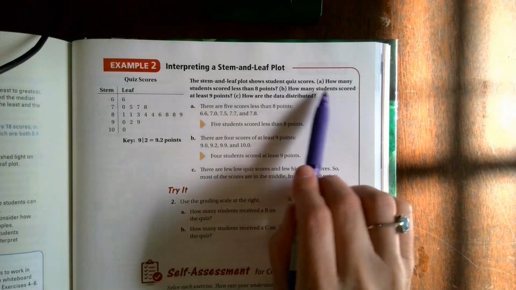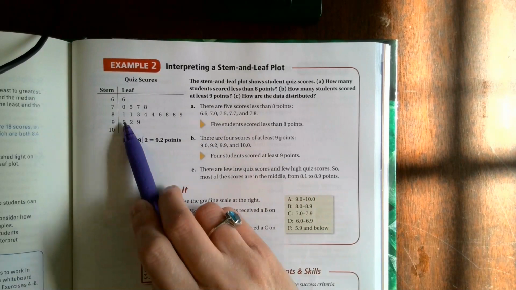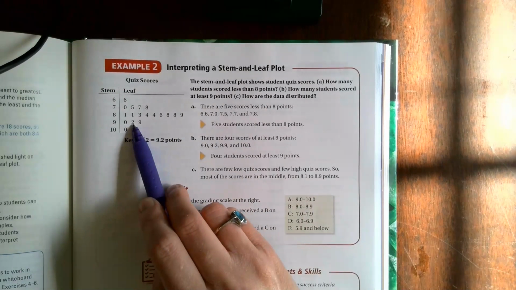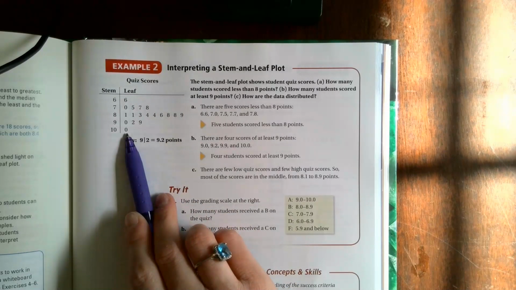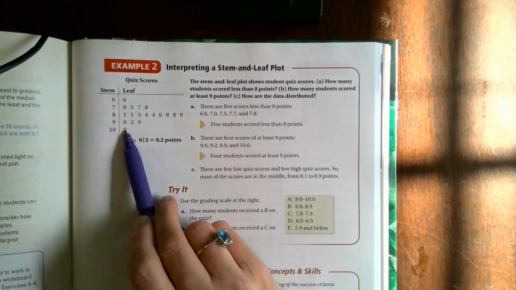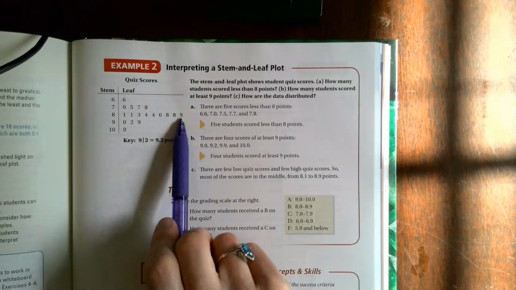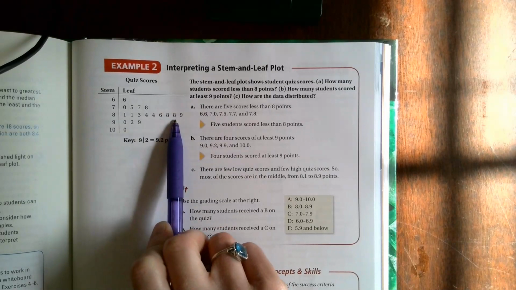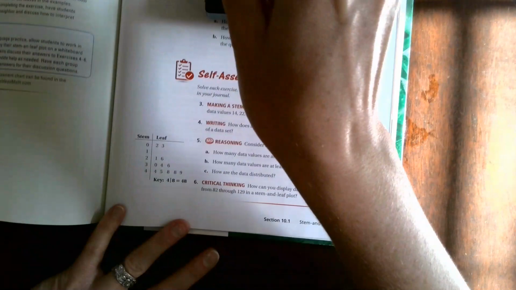How many students scored at least 9? Remember, at least means that or more. So 9 or more. 1, 2, 3, 4. 4 students. And then how are the data distributed? There's a few low, a few high, and a lot of them are in the middle. A lot of them scored 8 point something. That's where the majority is there. All right, let's look at one other question here.